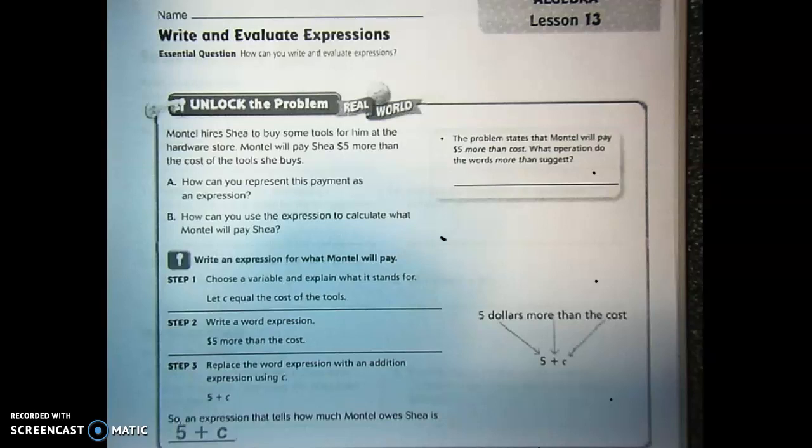So Montel hires Shay to buy some tools for him at the hardware store. Montel will pay Shay $5 more than the cost of the tools she buys. How can you represent this payment as an expression? How can you use the expression to calculate what Montel will pay?